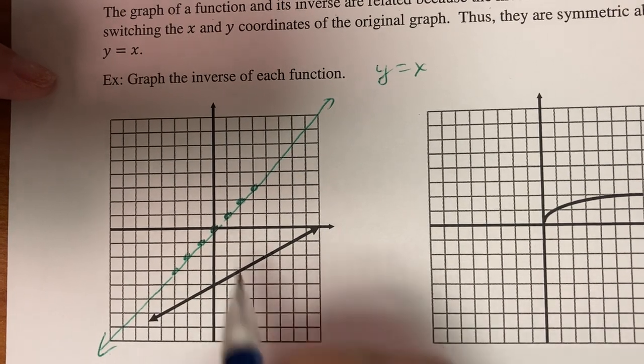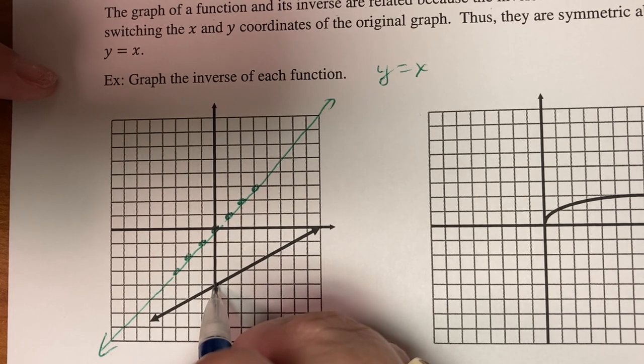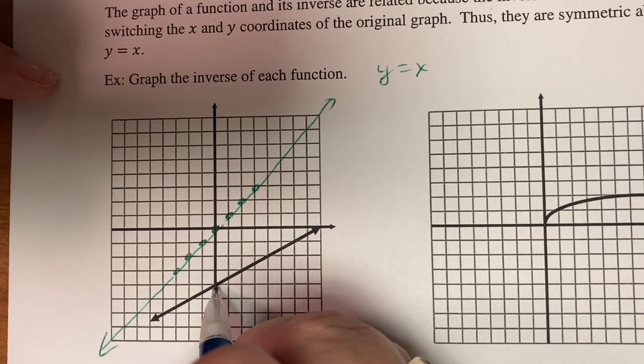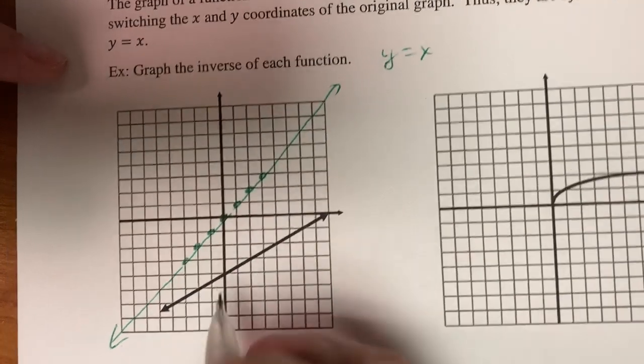Let's show that here. So what I'm going to do is pick a couple of points here, and I'm going to flip the x and the y to graph the inverse. So for example, this point right here is 0, negative 4.